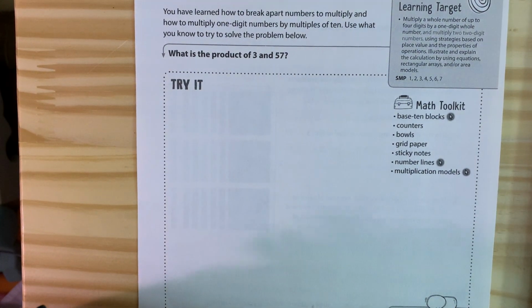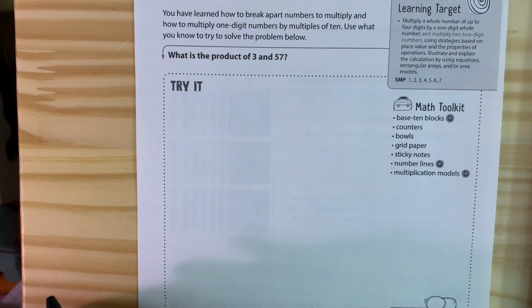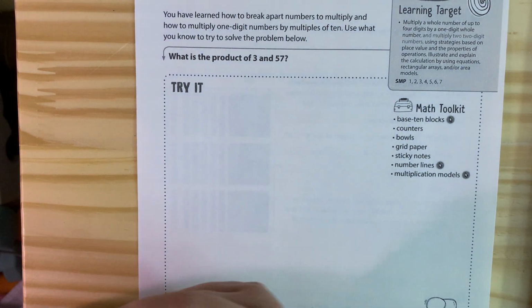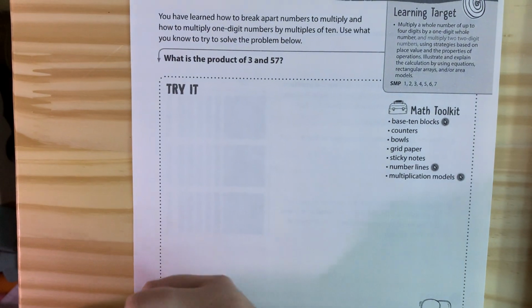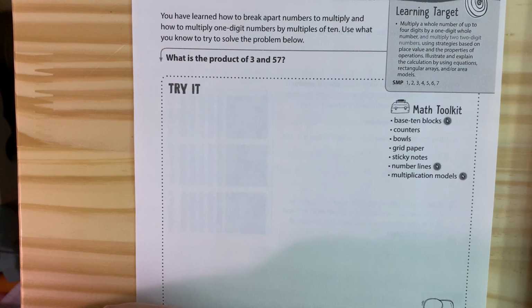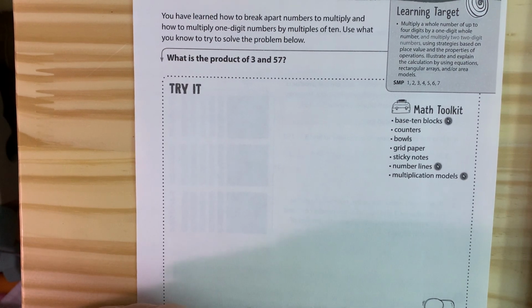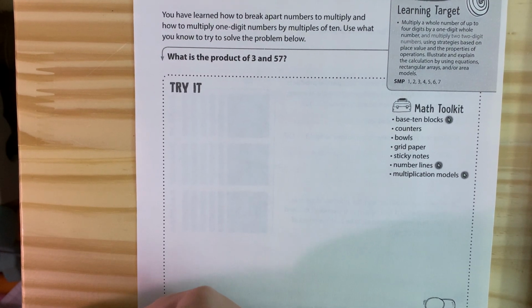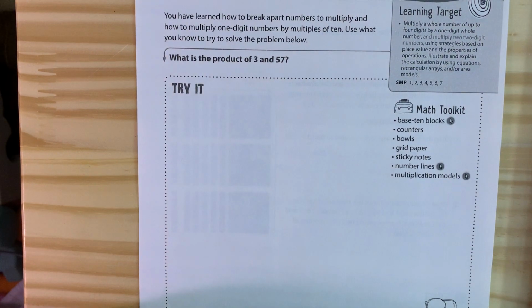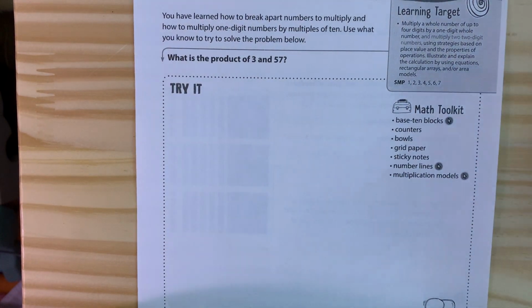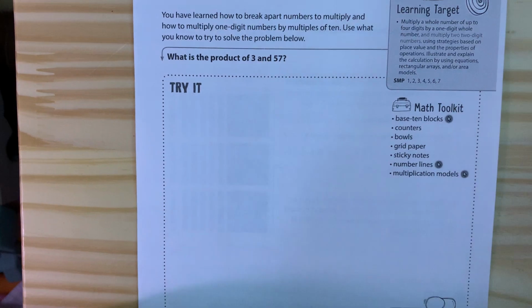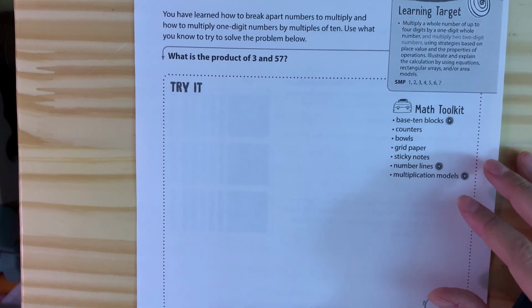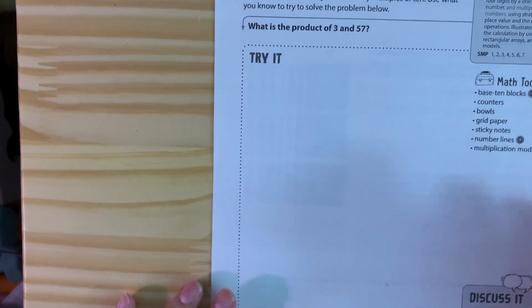Today it seems like we're doing a lot of workbook pages together, but it's really only a couple of practice problems. So we will be doing pages 231, 234, 235, and 236, and then on your own, you will be doing page 238. So we're going to start on page 231.